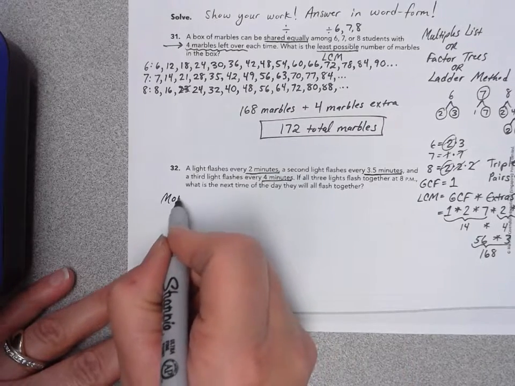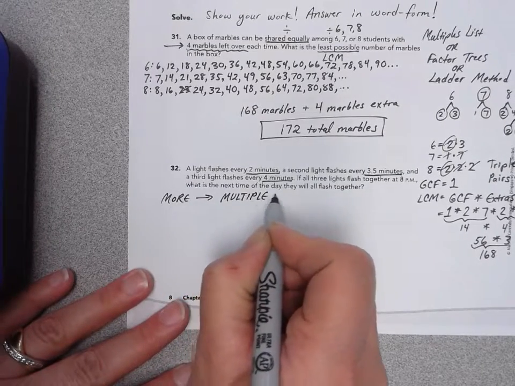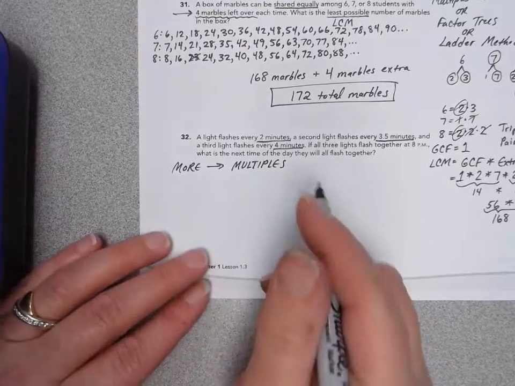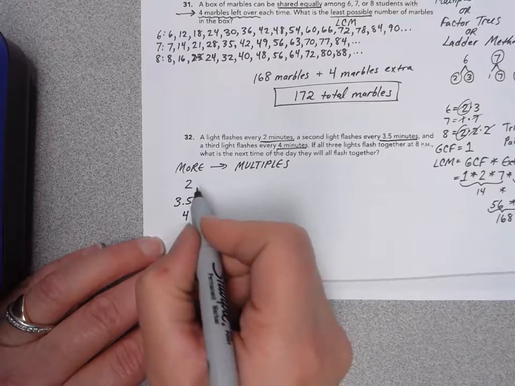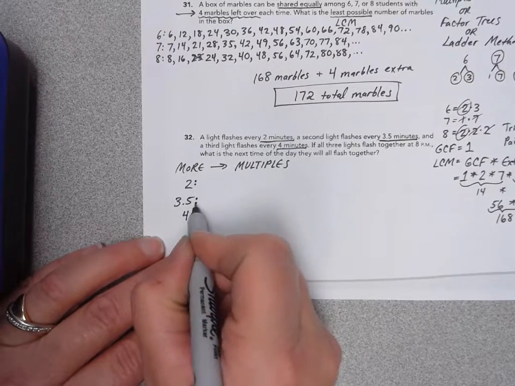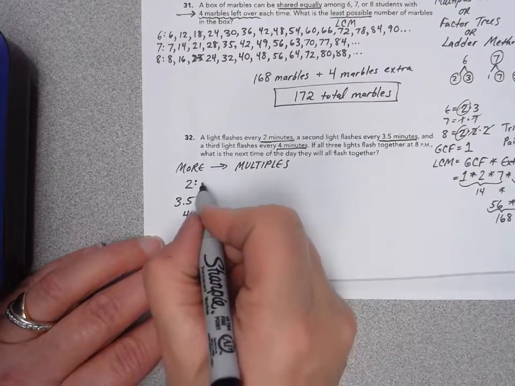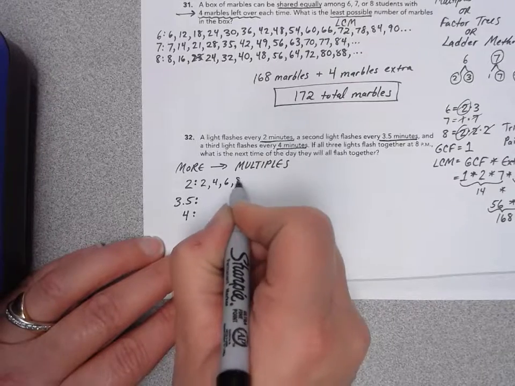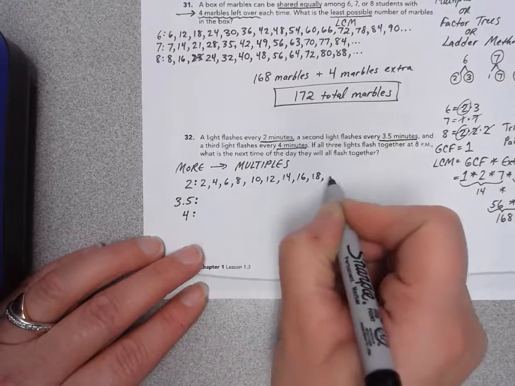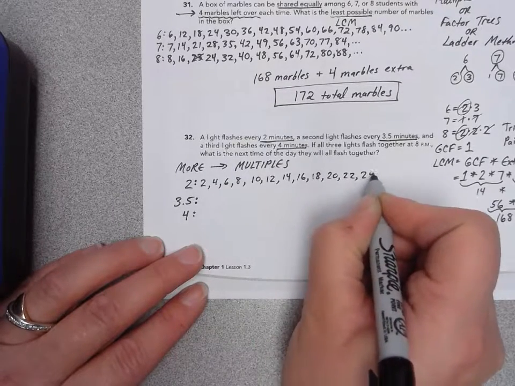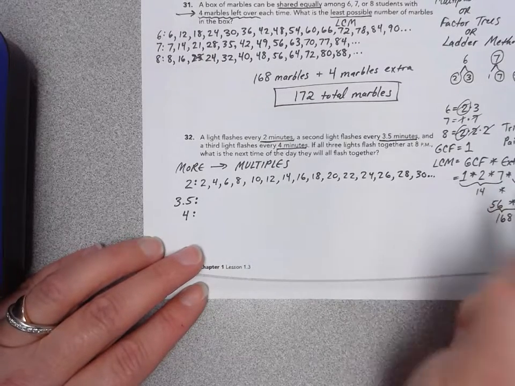So when I think of more, I tell the students to think of multiples. So could I find the multiples of 2, 3.5, and 4? And could I look for something that they have in common so that I would find the next time that they'd flash? That's what we'd like students to do. So I would count by 2s. I'm running out of room here. Hopefully that's enough. We'll show it to be continued.